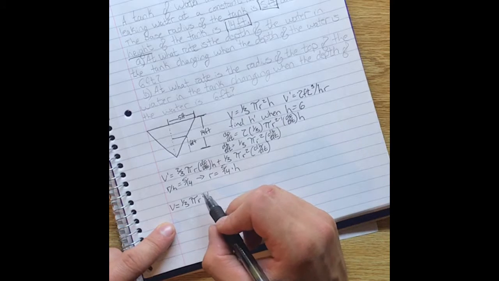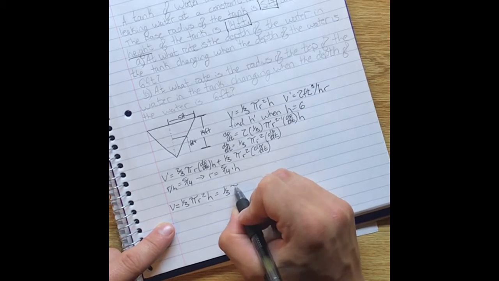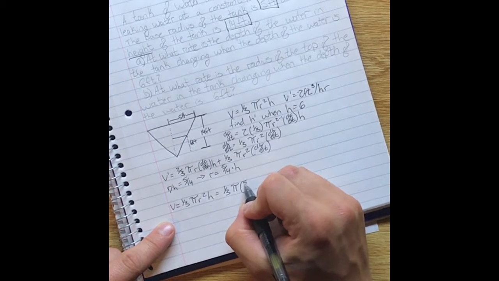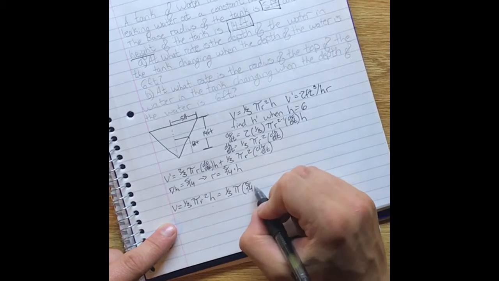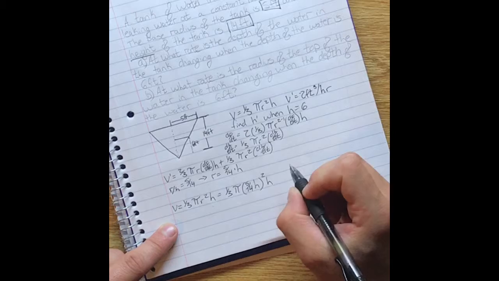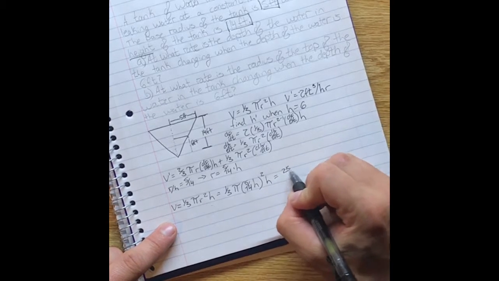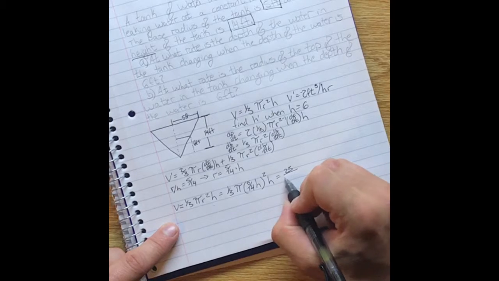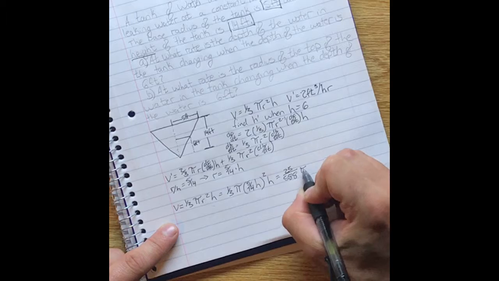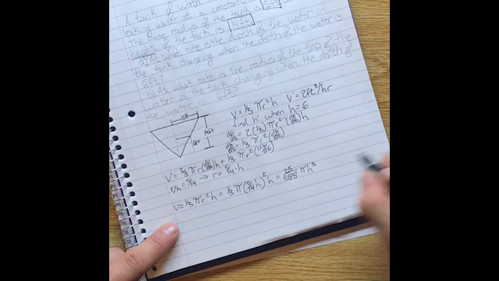So now we plug in r, which gives 1/3 pi times 5 over 14 times h, squared, times h, which is going to equal 25 over 588 pi, remember we still had pi in there, times h cubed.